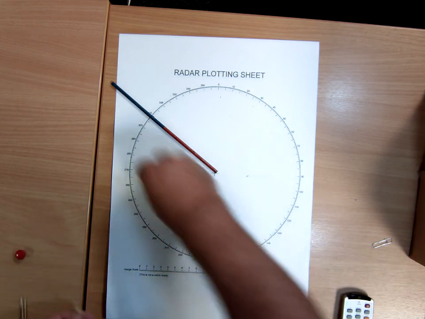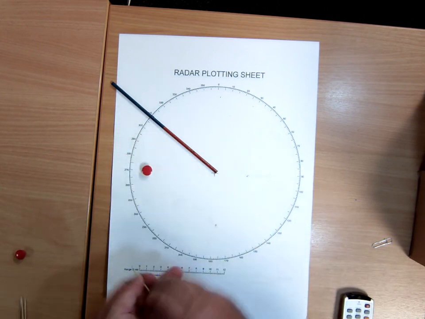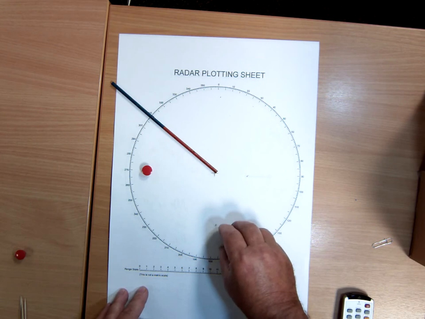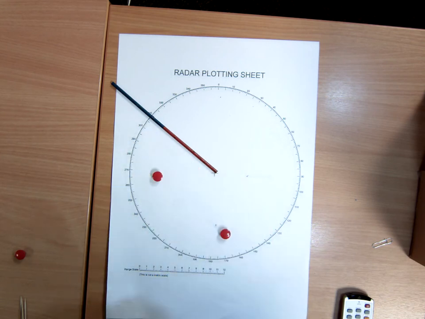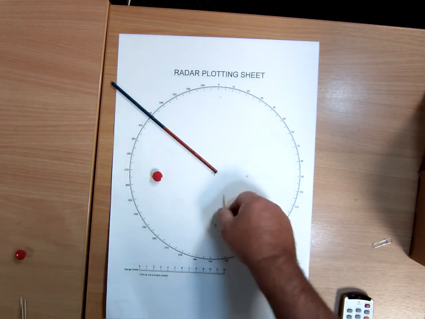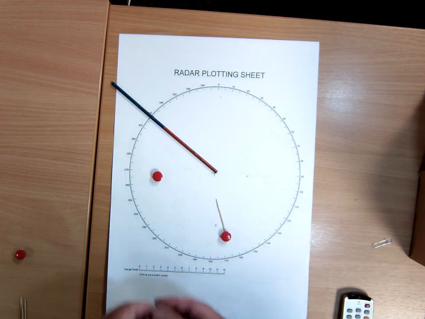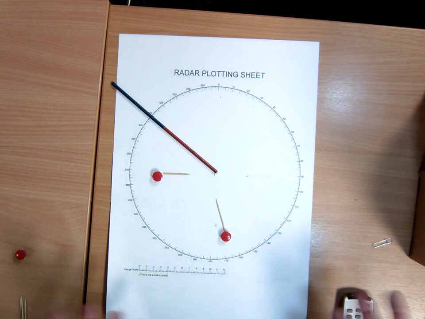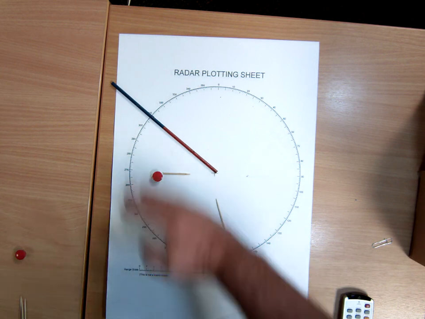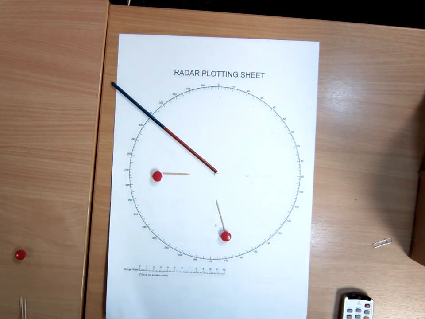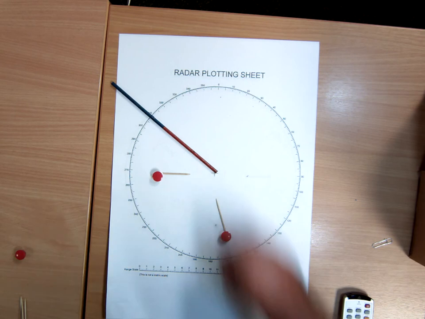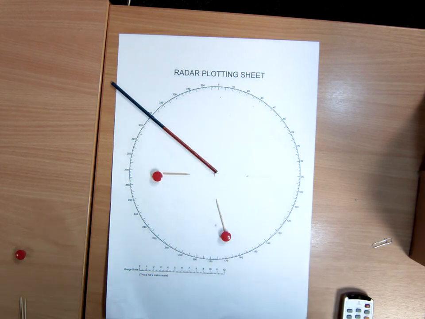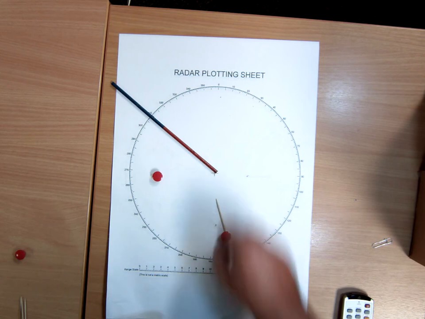Here, put one port forward of the beam and one on the port aft of the beam. This one is collision. Both of them, it's a quite clear situation that what I can do is I can only alter course to starboard, away from the one forward of the beam and away from the one that's on the port quarter. Okay.